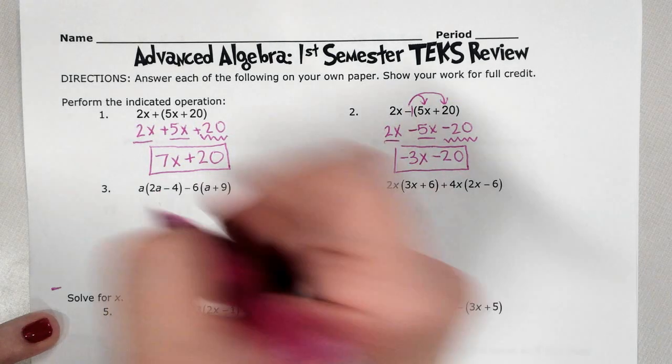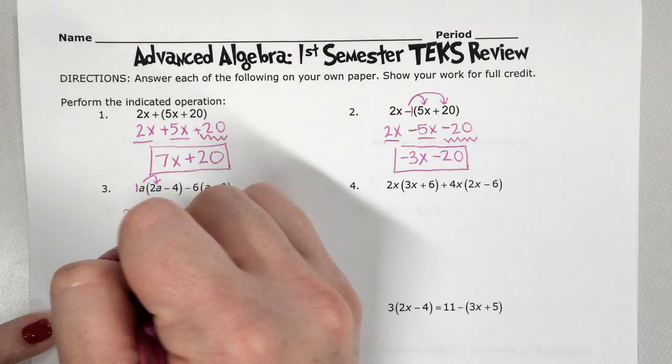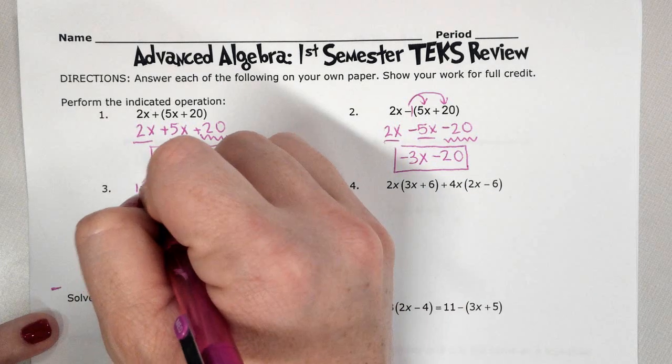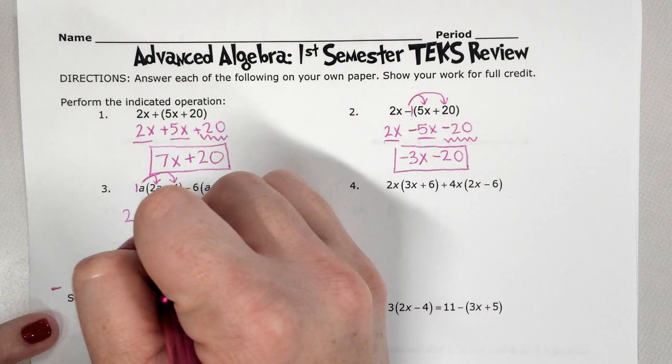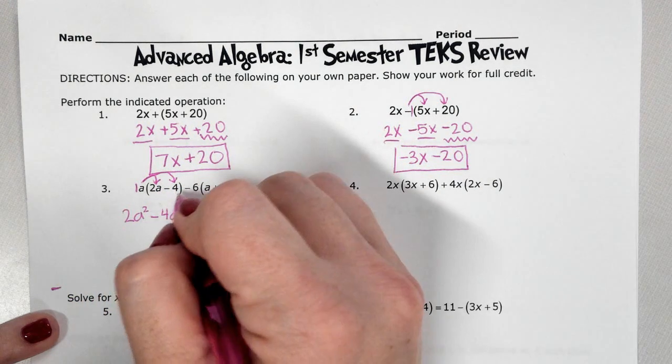So here, let's try again. A times 2a, well, it's the same thing as saying 1a. So 1 times 2 is 2, a times a is a squared. 1a times negative 4, well, 1 times negative 4 is negative 4, and only 1a was being multiplied, so it's just a, no a squared, because there was not an a here.